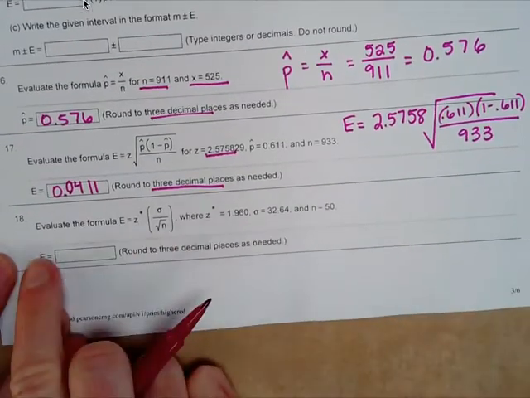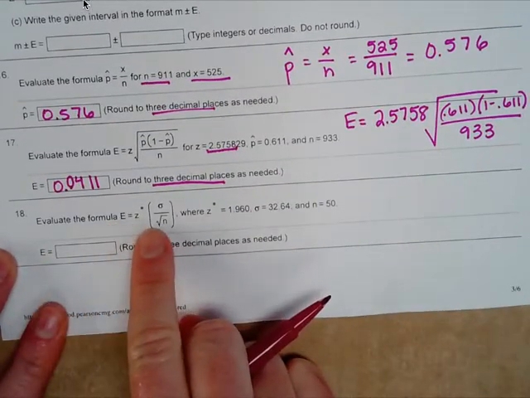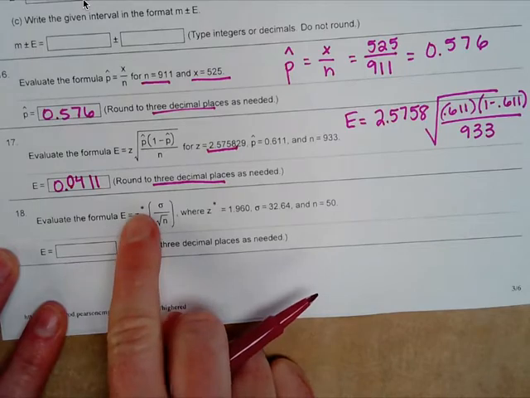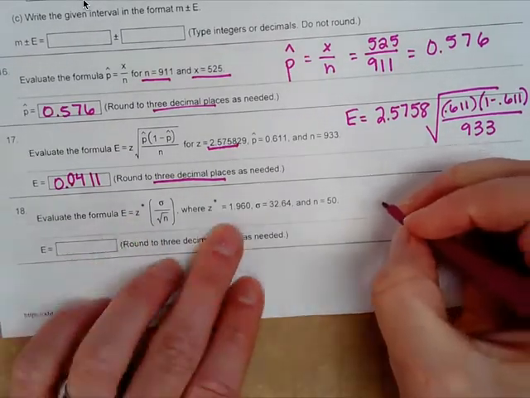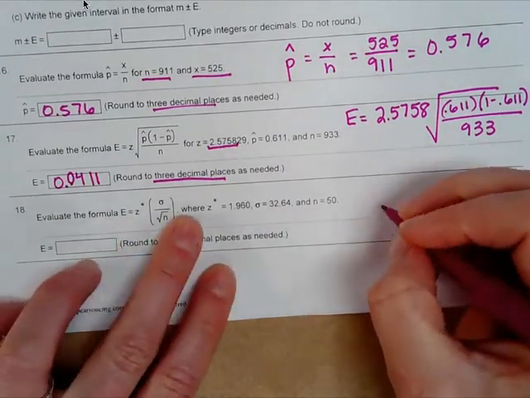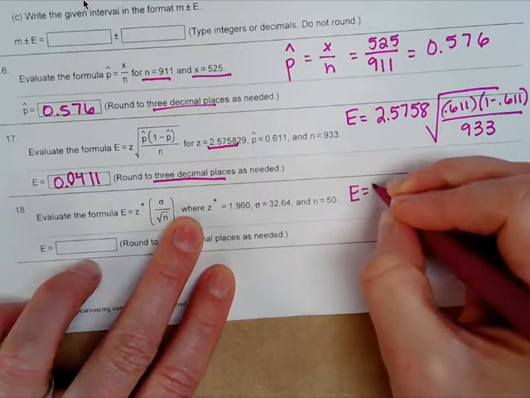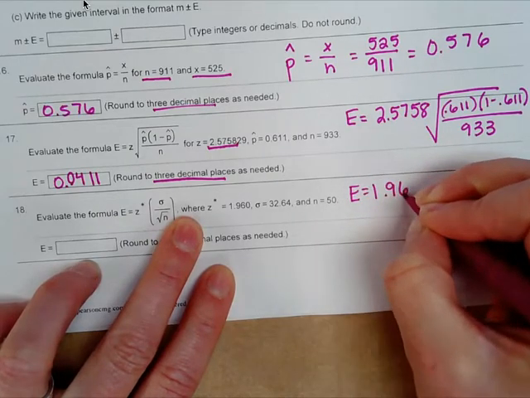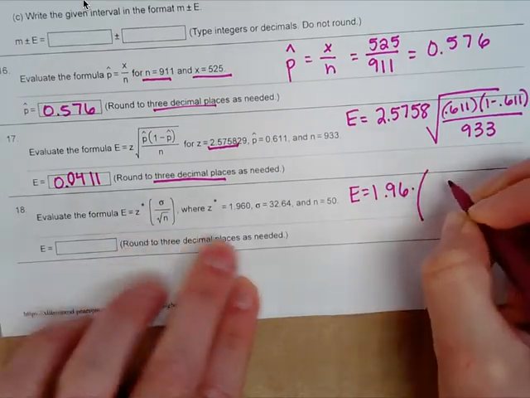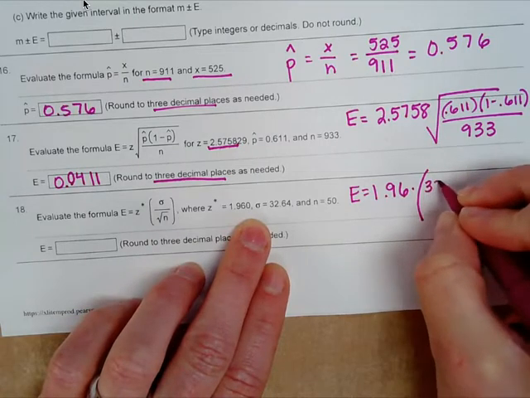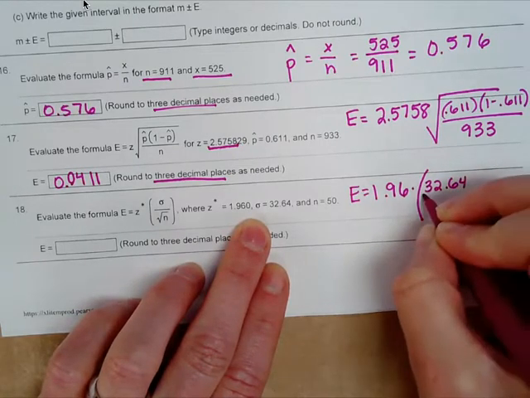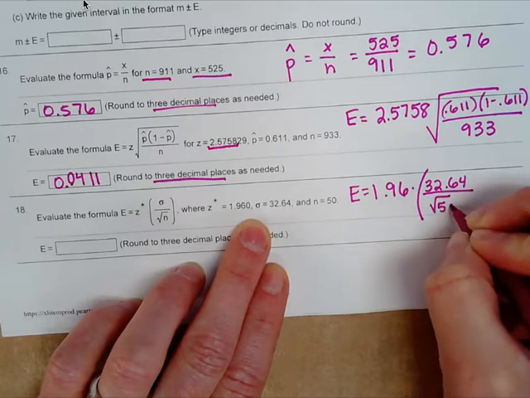Number 18. Evaluate the formula. It's another formula. So it says z times, so our z, which is our critical value, 1.96, times sigma over the square root of n.